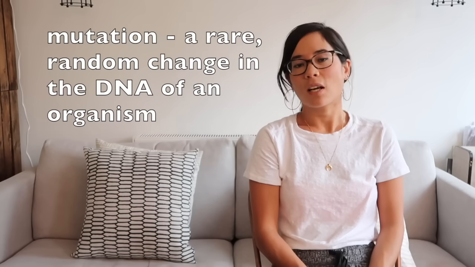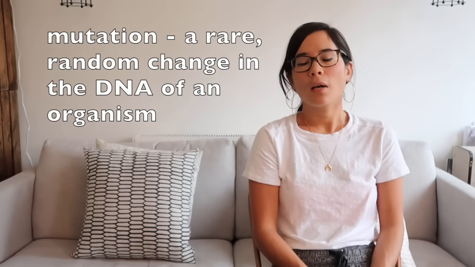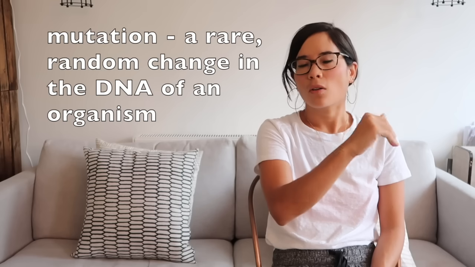Back to everyone now, we just need to know the definition of a mutation. That's a random change in the DNA of an organism. So effectively, those bases, we know that they occur in a certain order within DNA. A mutation will cause a change to those bases. So first of all, it could just be a straight substitution. It could be a deletion, so a whole base could just be taken out.